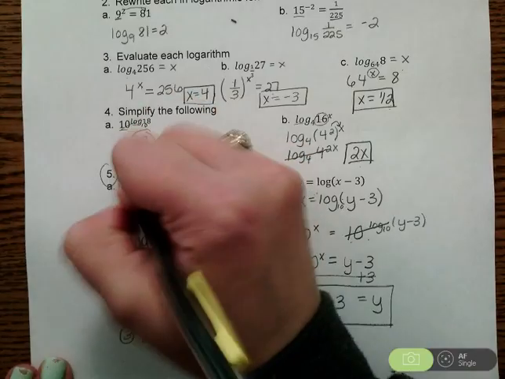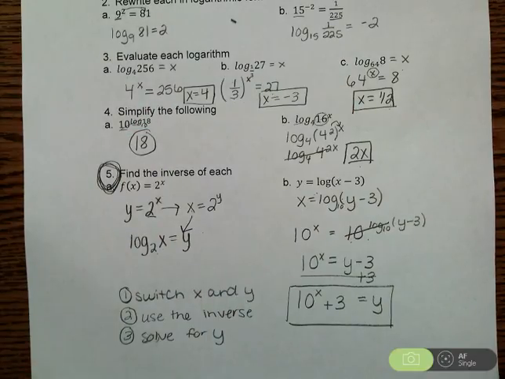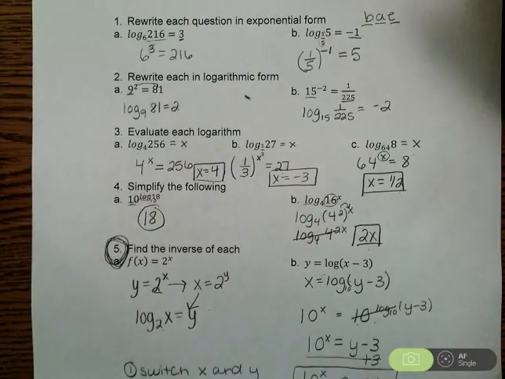Really, really study number 5. That seems to be an issue with a lot of kids every single year. So study that. Hopefully it helped. If not, come see me.